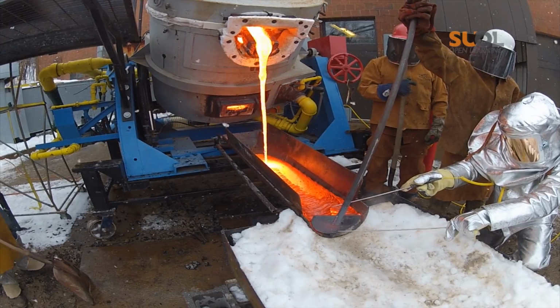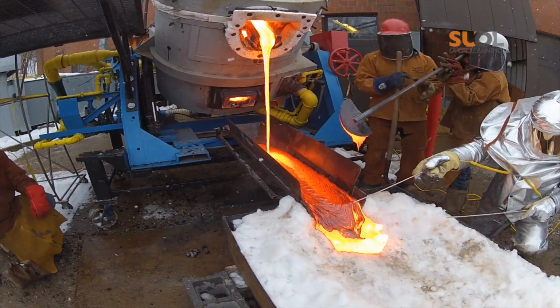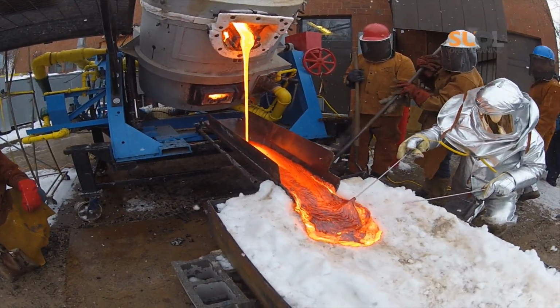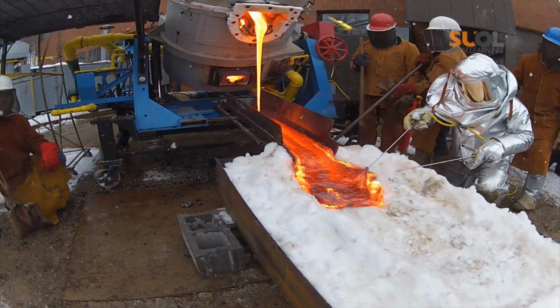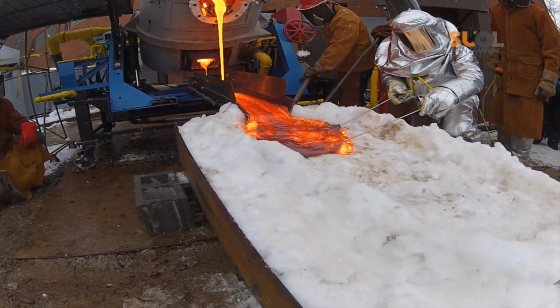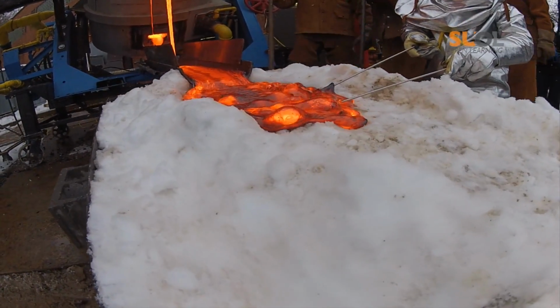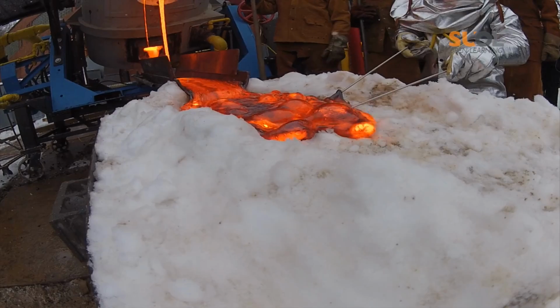In other cases, we pour the lava over ice. We do this because we want to understand how lava flows interact with glacial ice in Iceland, for example, where we do some of our research, and also how lava might interact with ice on top of large volcanoes where there's ice caps commonly found.